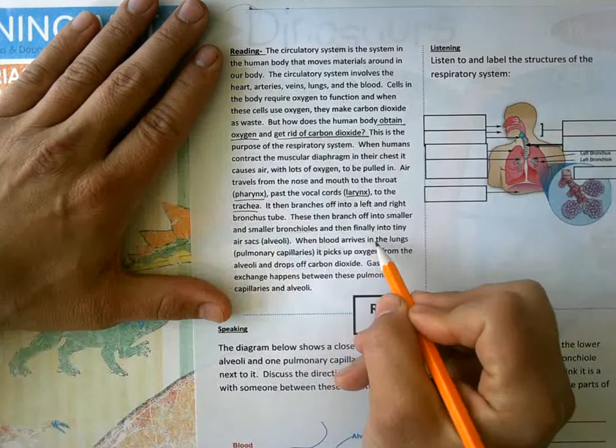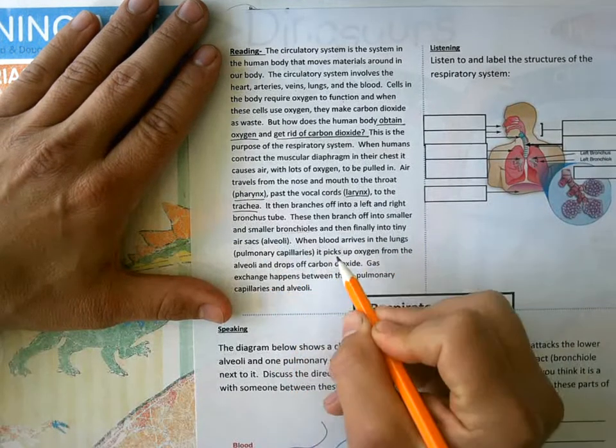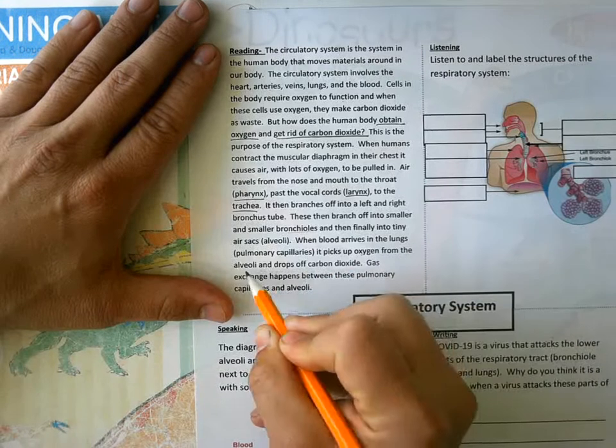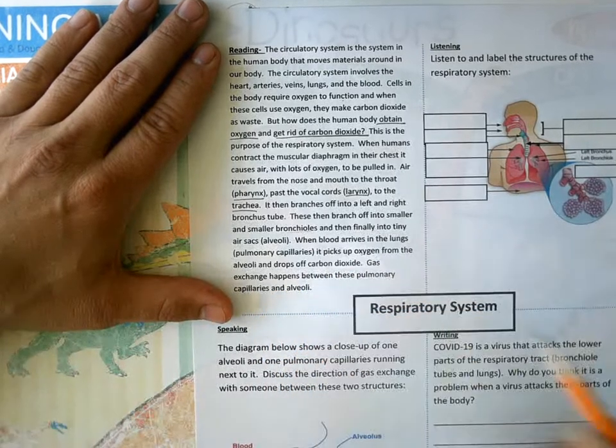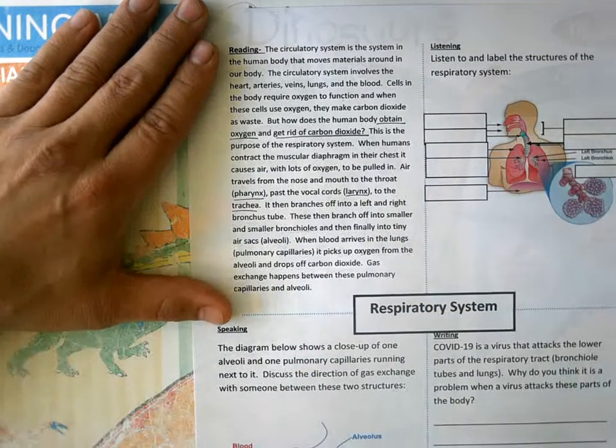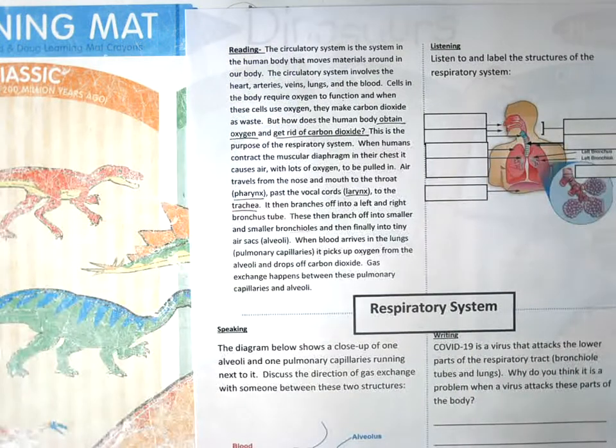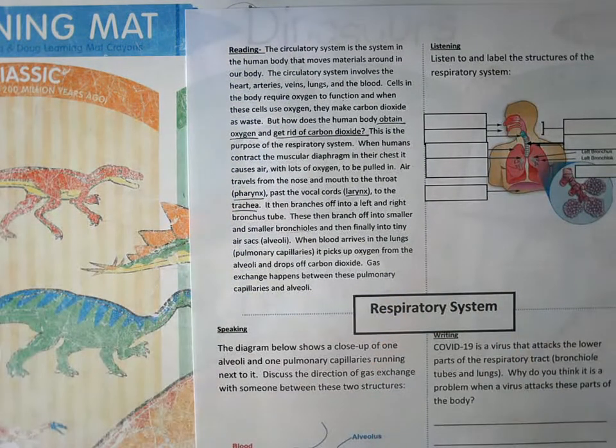When blood arrives in the lungs, the pulmonary capillaries, it picks up oxygen from the alveoli and drops off carbon dioxide. Gas exchange happens between these pulmonary capillaries and alveoli.